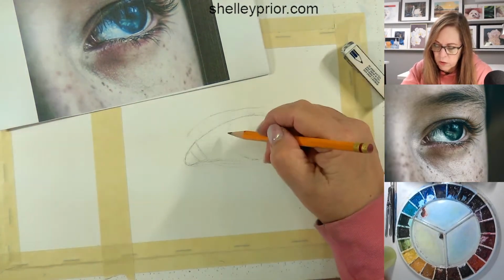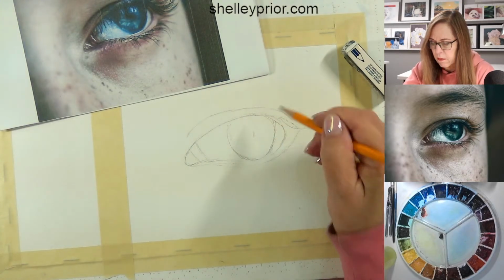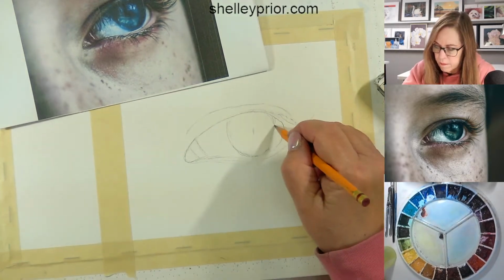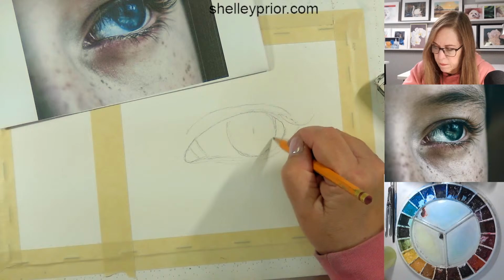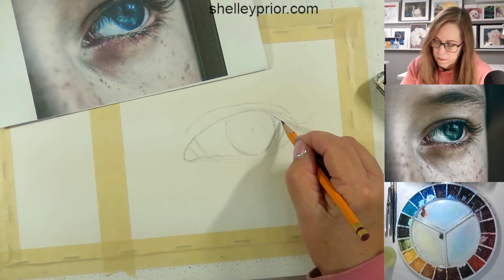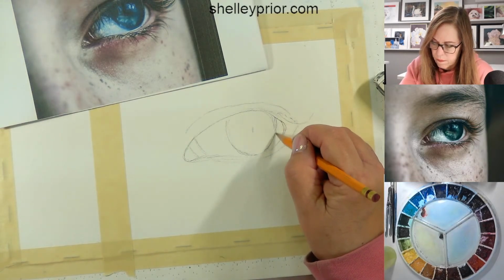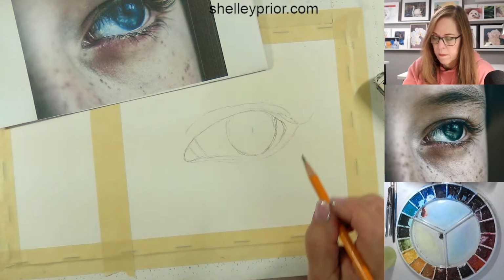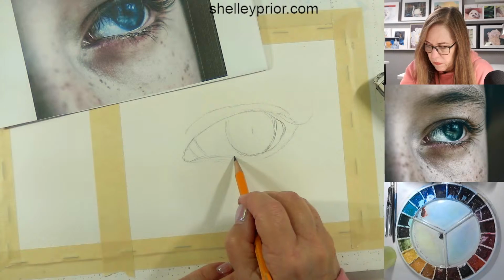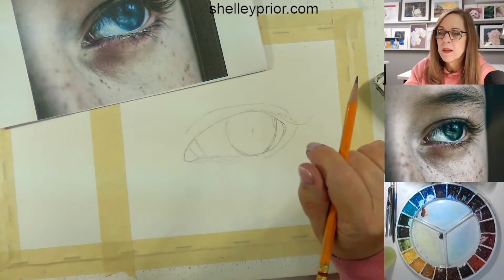So I have to fiddle with this a little bit until I get what I need. Okay, so I think I'm pretty close now. This lower line just cuts across that iris there, just a little bit.